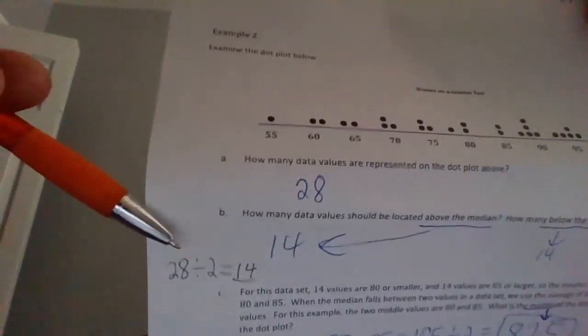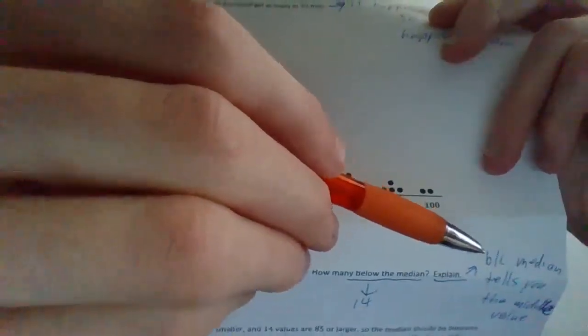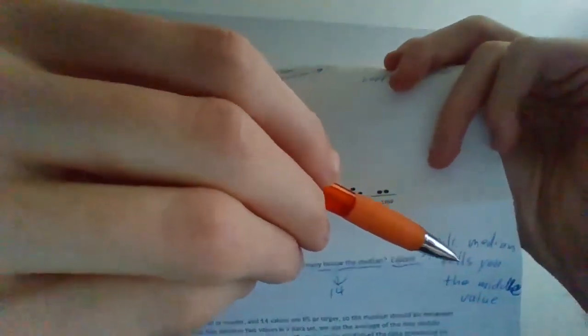Well, if you have 28 and the median is supposed to split it in half, one thing you could think about is, if I were trying to split 28 in half, what would each half get? That could be as simple as just taking that 28 and dividing by 2, right? And that should split it in half. 28 divided by 2 gave me 14. That means if I took that list, the median is telling you the middle value.